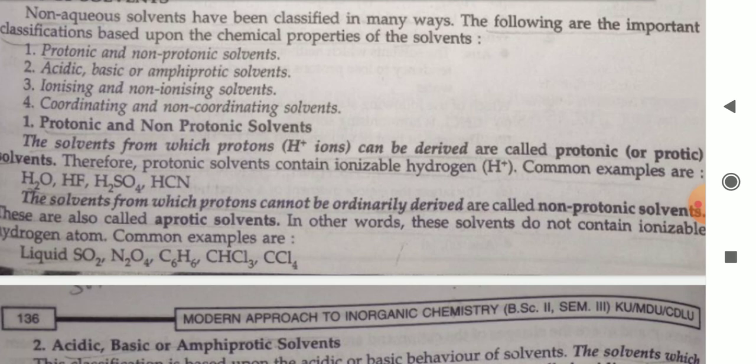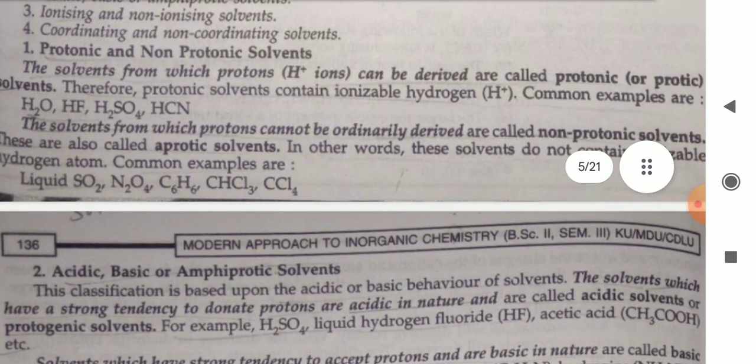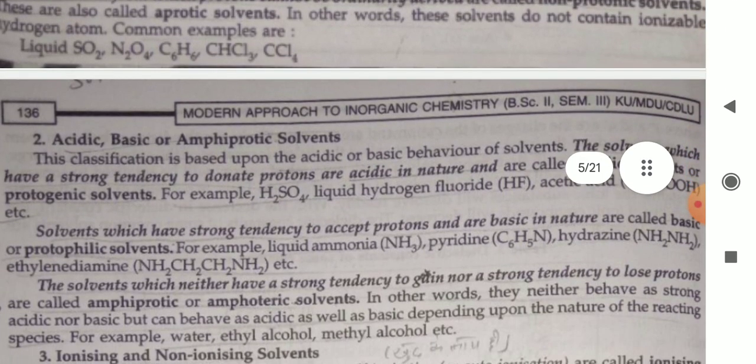Second, non-protonic solvents. The solvents from which a proton cannot ordinarily be derived are called non-protonic solvents. These are called aprotic solvents. In other words, these solvents do not contain ionizable hydrogen atoms. Common examples are liquid sulfur dioxide, N2O4, C6H6, CHCl3, CCl4. Second, acidic, basic or amphoteric solvents.